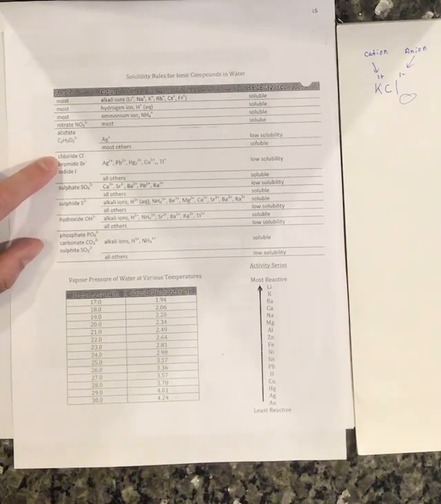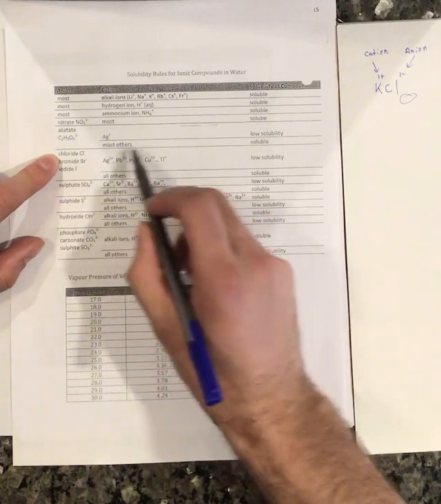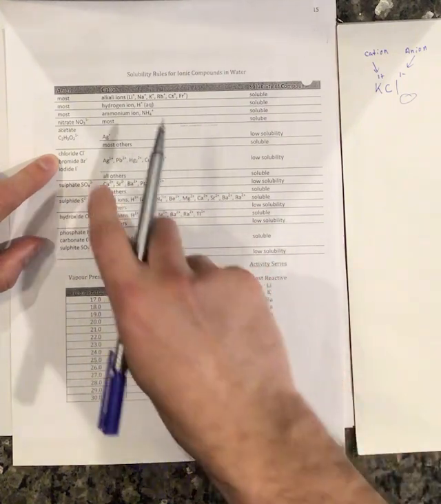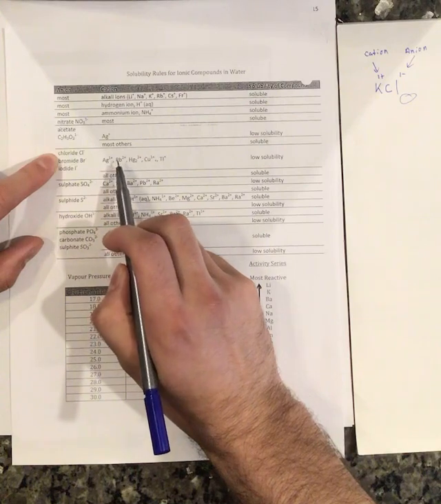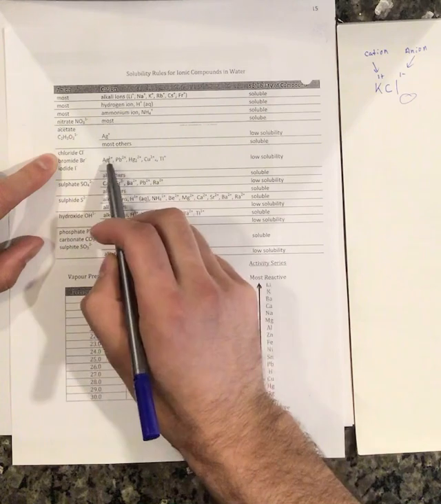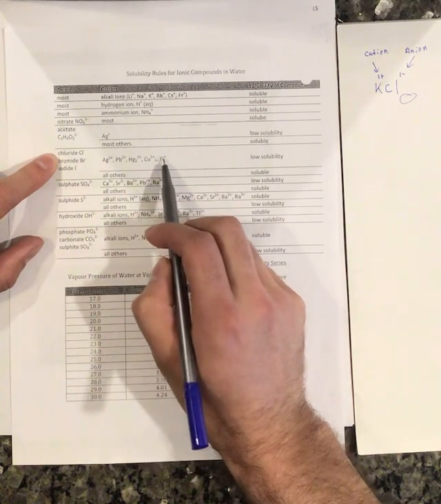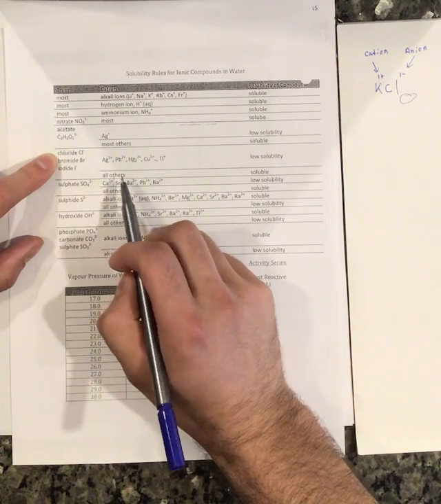Okay, so there's our anion. Now what we're going to do is try to figure out where potassium is in our cation. If I look at the top here, I have silver, lead, mercury, copper, titanium. So it's obviously not any of these. So our potassium would be in all others.